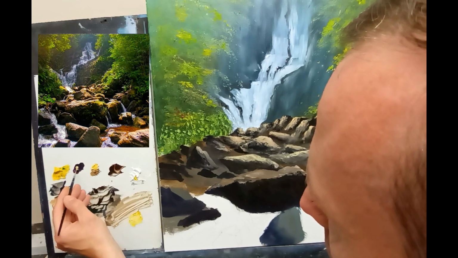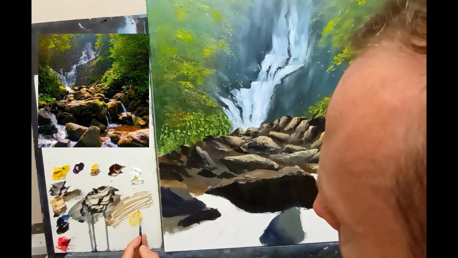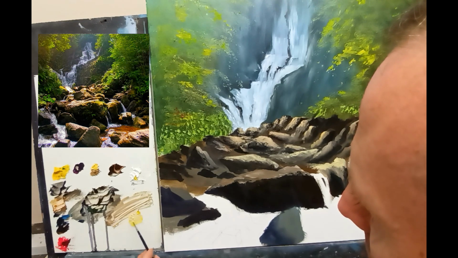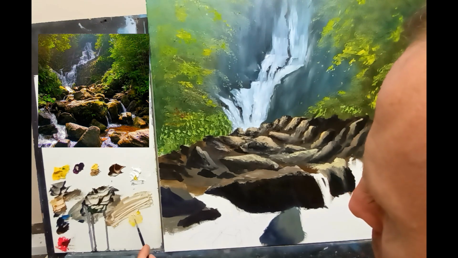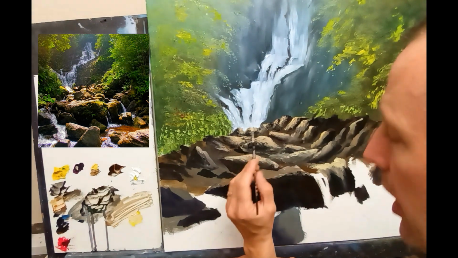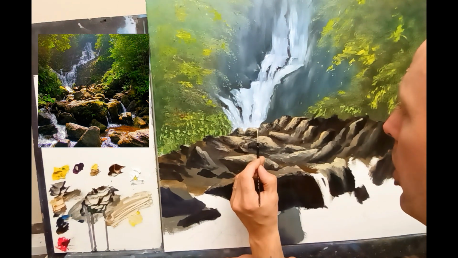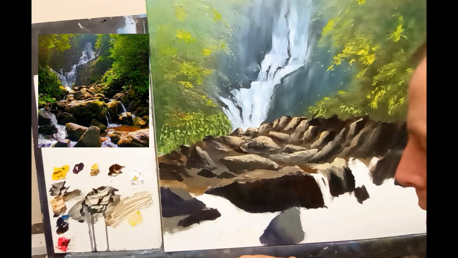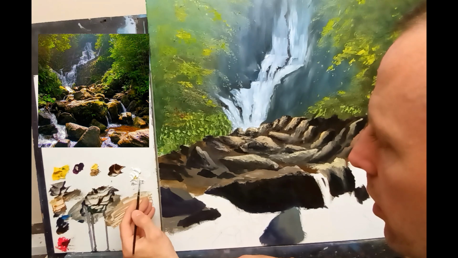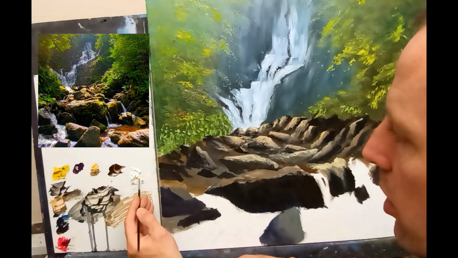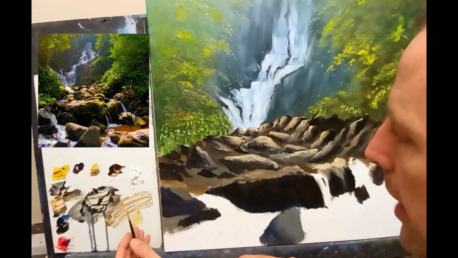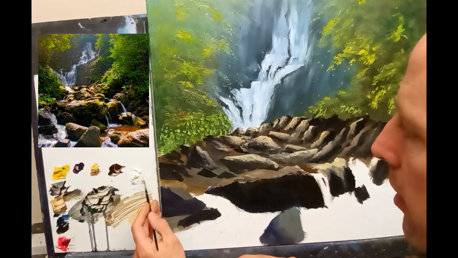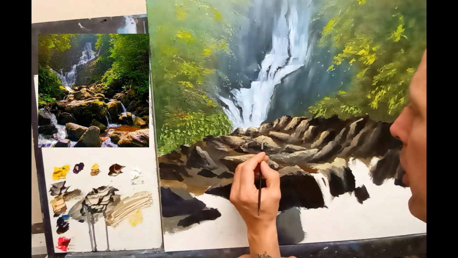Maybe a touch of magenta as well. So I just want to create some very bright highlights on some of these. Look, you could probably even just use white on its own. With this little touch of white with some cadmium yellow, make it very whitey. Come on, let's just have a bit of fun.